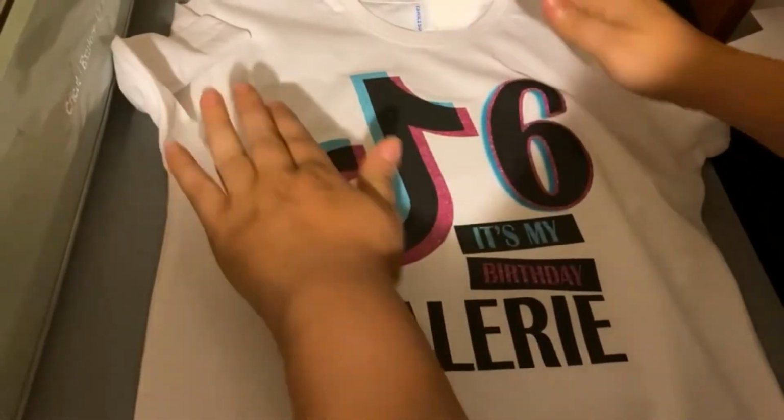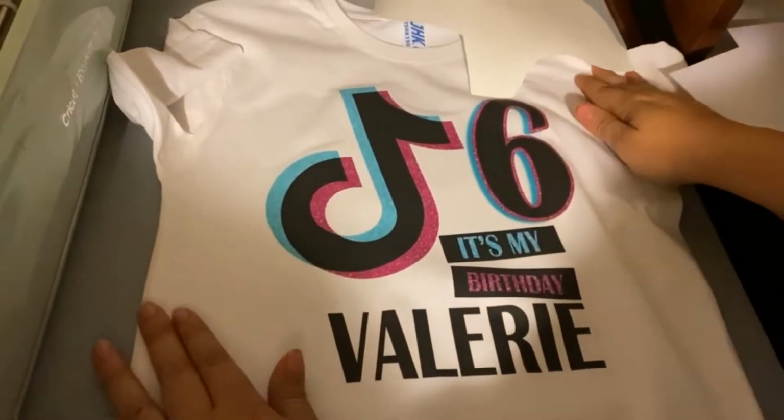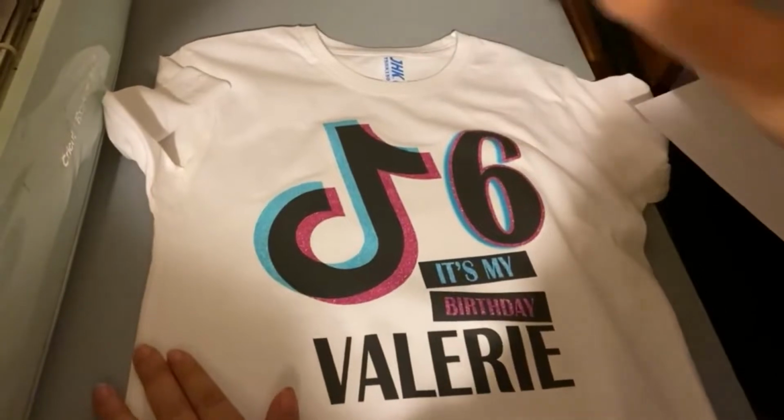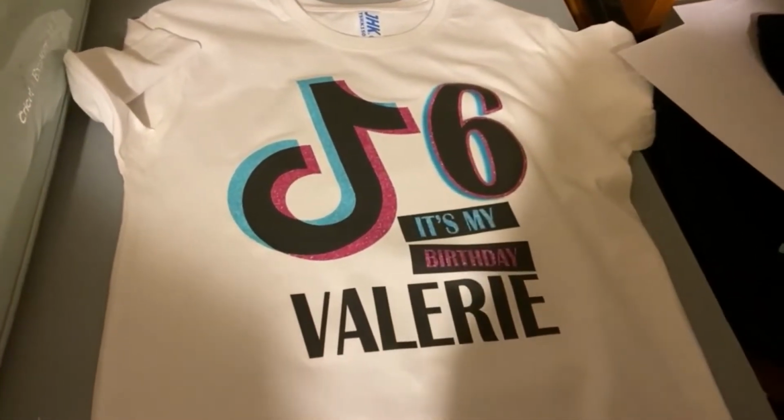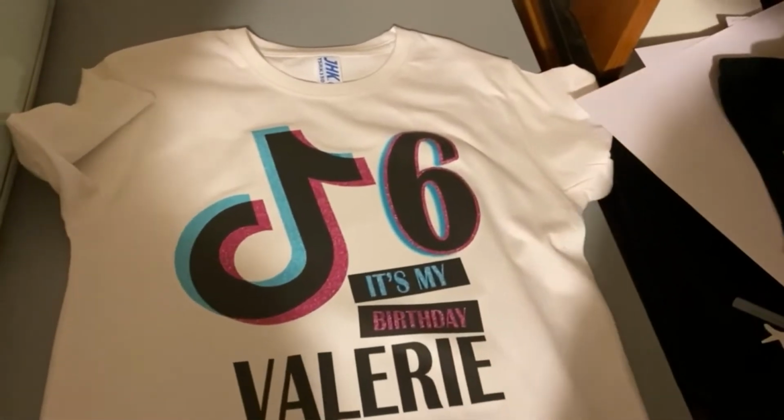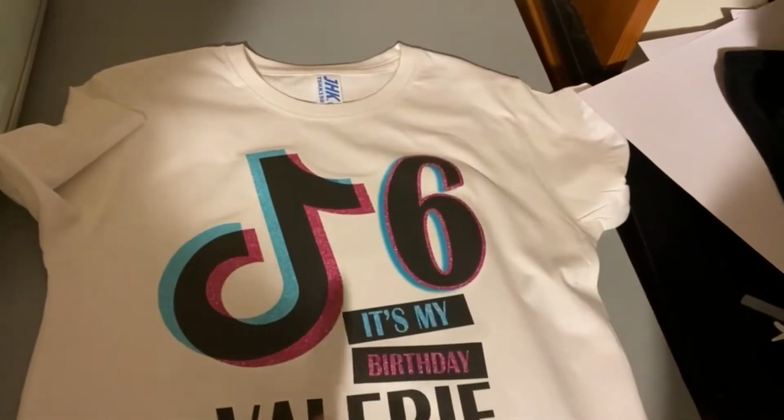So a while ago I posted this TikTok birthday shirt tutorial, and a few of you requested that I show you how I made this design using Adobe Photoshop. So this is the TikTok birthday shirt design tutorial.